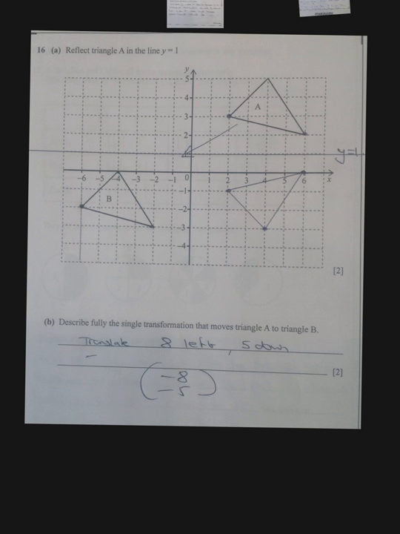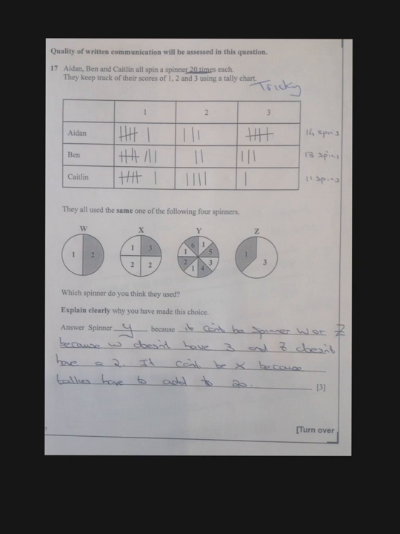So all you do, as we said before, is just pick a point. The same point on both triangles. There's the point there, there's the point there. How have I gotten from A to B? Let's count across. 1, 2, 3, 4, 5, 6, 7, 8 to the left. 1, 2, 3, 4, 5 down. Translation, 8 left, 5 down. Written -8, -5.